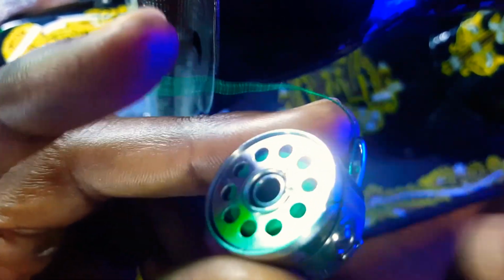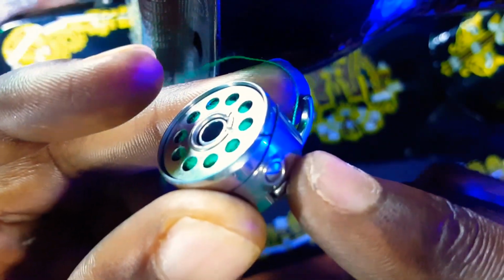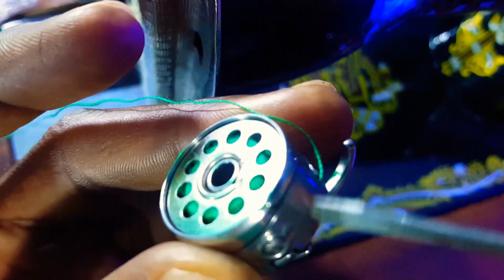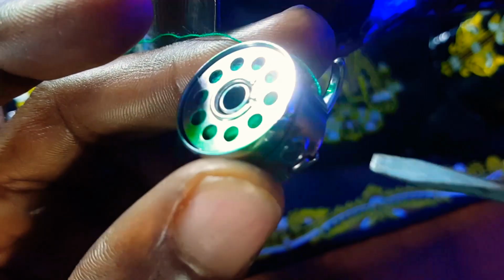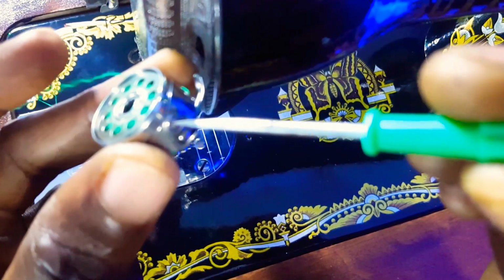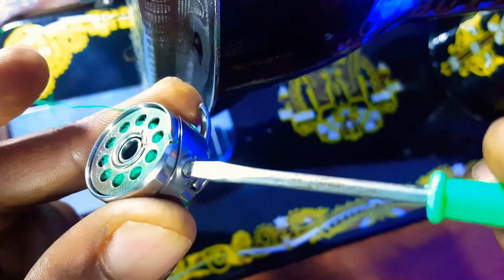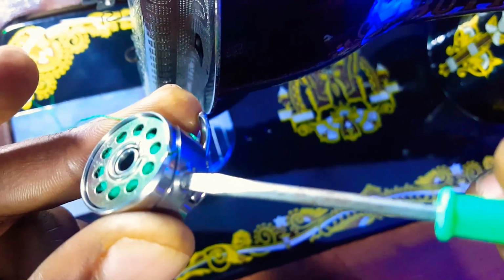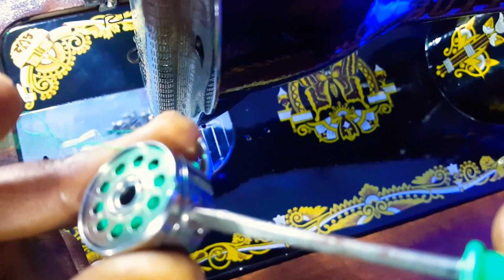Now the third possible cause that can lead to the breakage of the under thread could be because the tension on the bobbin case is too strong. Now this is the tension spring leaf. Making it strong or regulating the tension is simply done by using a screw to tighten clockwise or counterclockwise. Tightening clockwise is increasing the tension, and counterclockwise is reducing the tension. So when it is too tight and it's leading to the breakage of your thread, you have to screw it counterclockwise for it to be free.